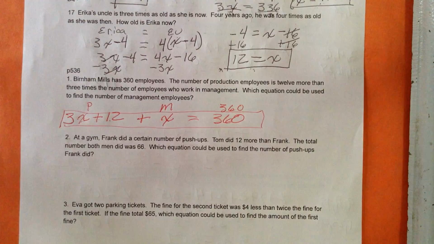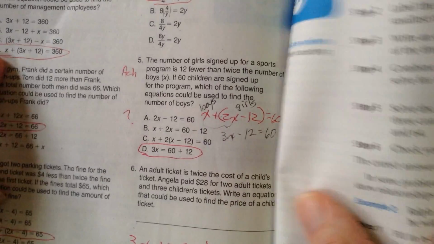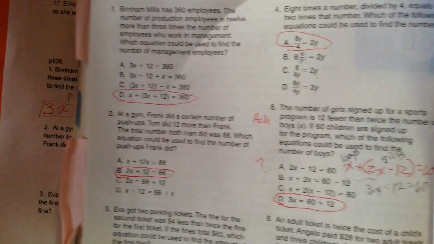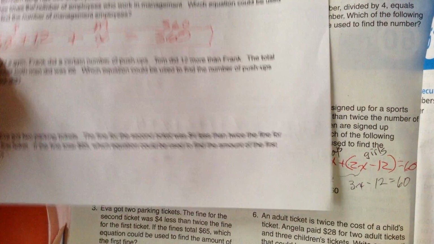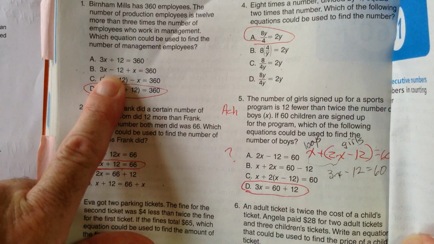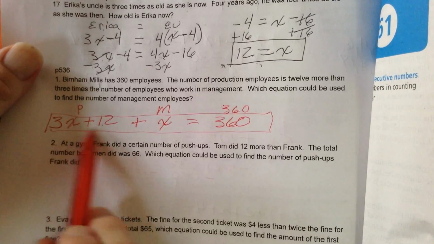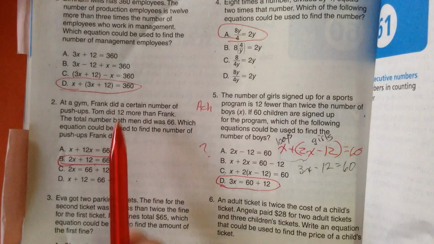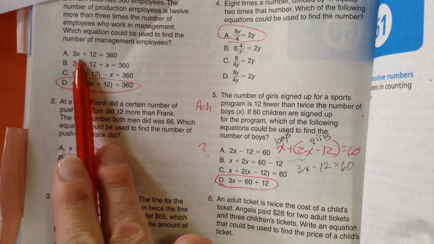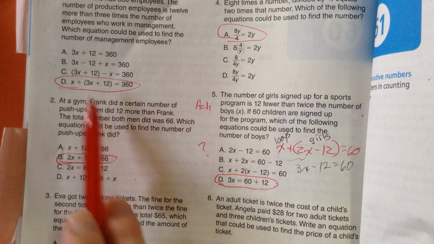But if you look at the answers here, you see that none of them match up exactly to what I got. But you can see this one's out because it has a negative. This one's out, it has a negative, because what I came up with has no negatives. And this one, 3x plus 12, this other x is missing, so that one's out.